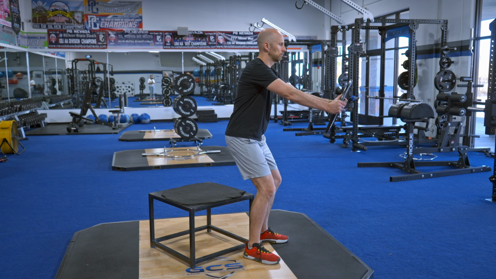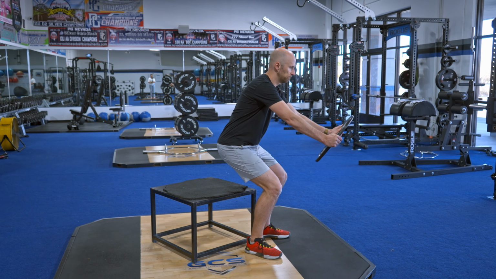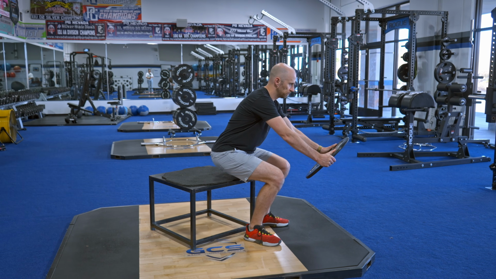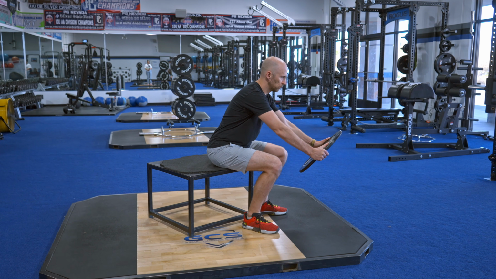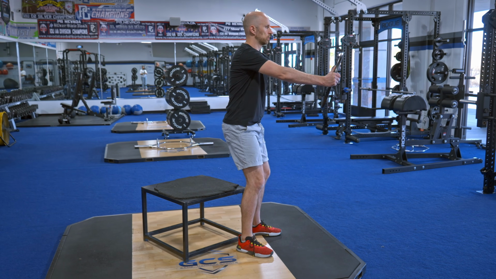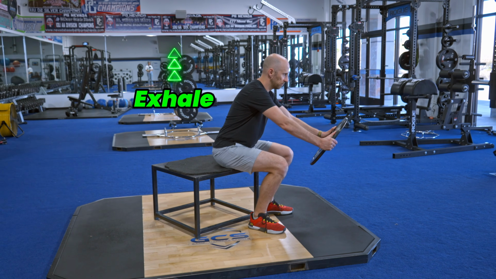You're gonna inhale and slowly squat down to the box, making sure the hips go back and the knees bend at the same time. Keep the hinge posture as you touch the box. Exhale and slowly come back up. So it's inhale, sit, exhale, come back up.